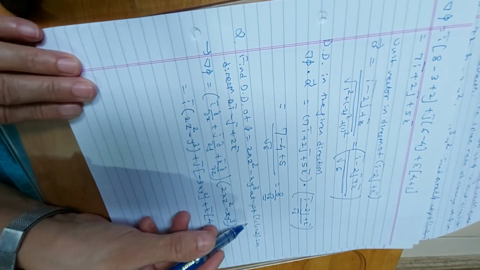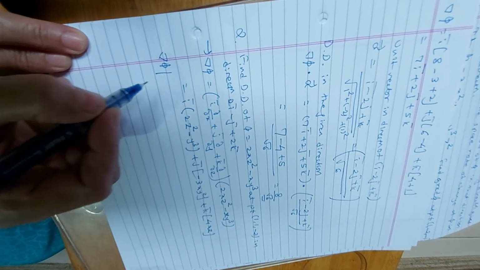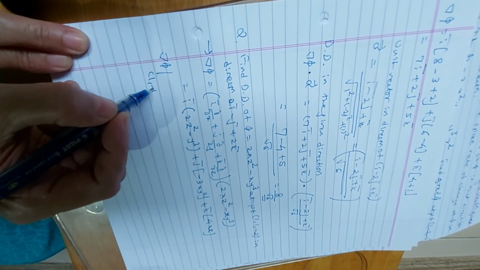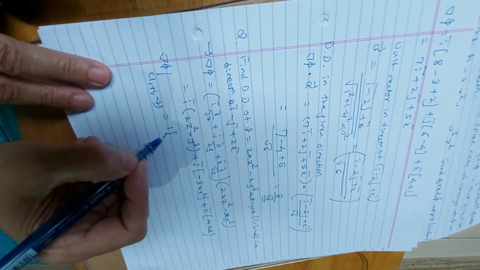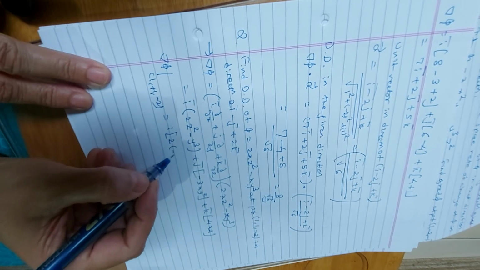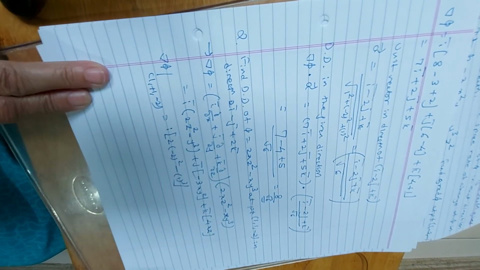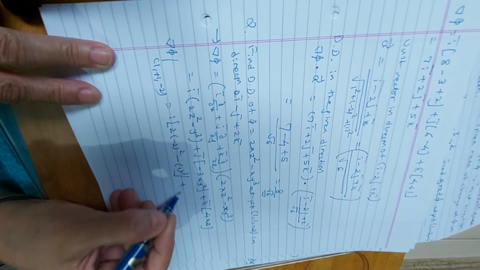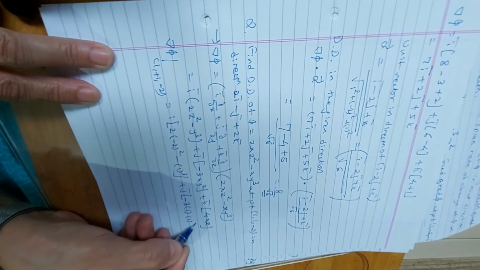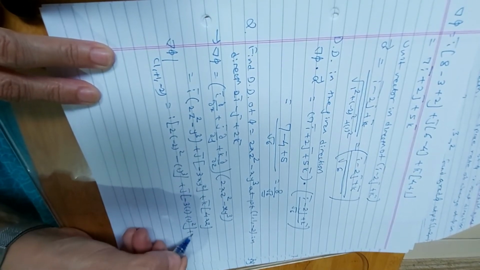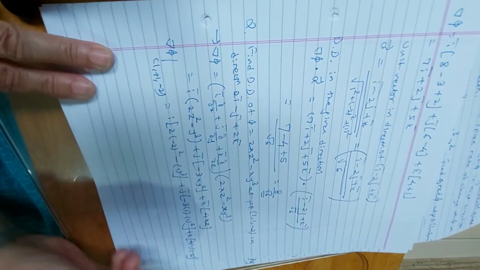Next job is put this value. Correct? So del phi at what point? 1, 1, minus 2. So i inside the bracket, twice into z is minus 2, minus 1 cube. Perfect? Plus j, minus 3, x is 1, y is 1, plus k, 4, x is 1, z is minus 2.